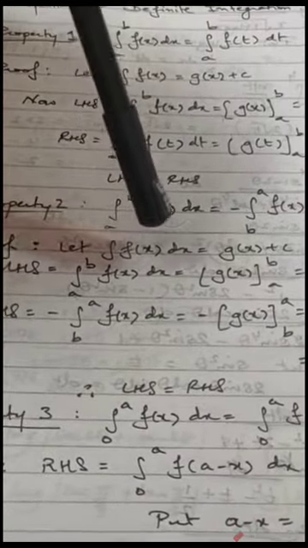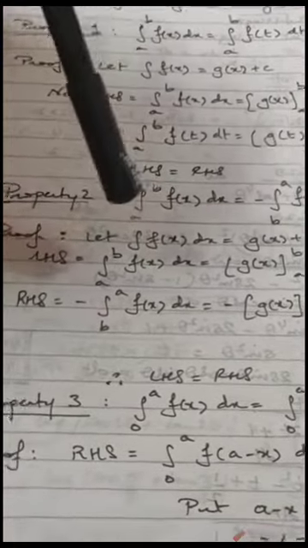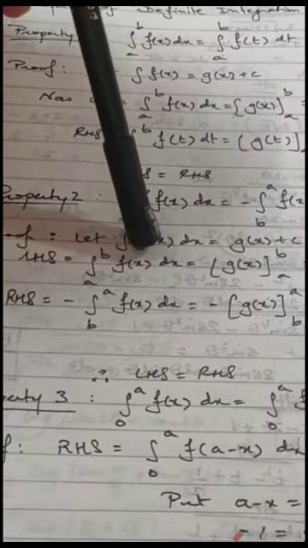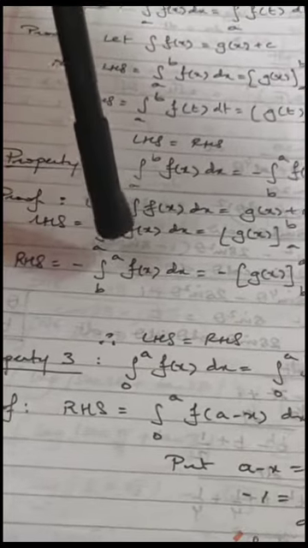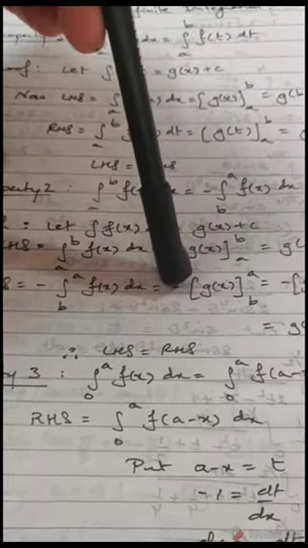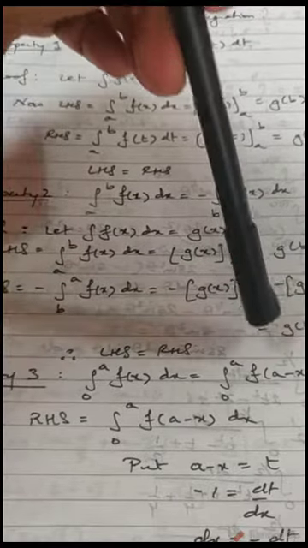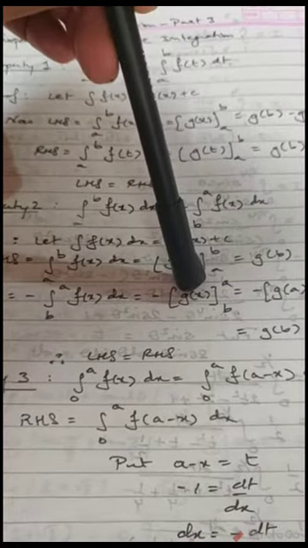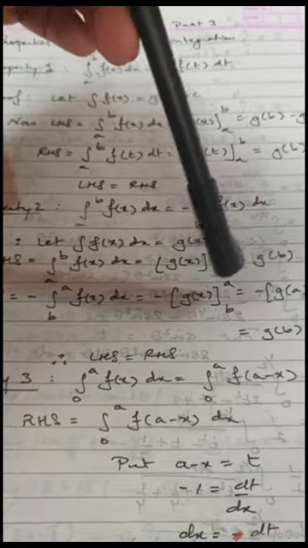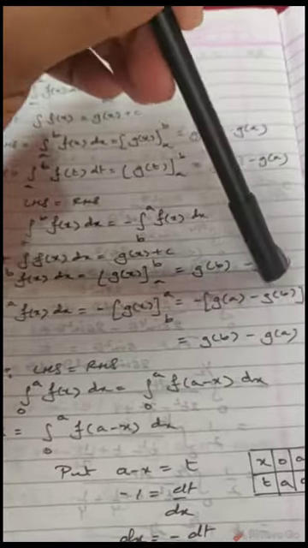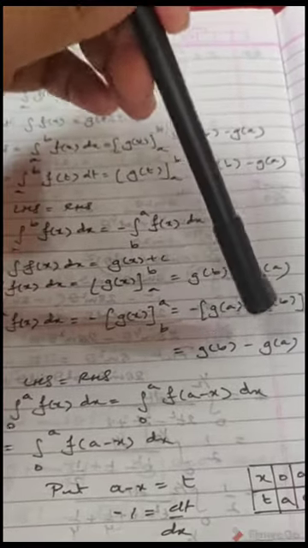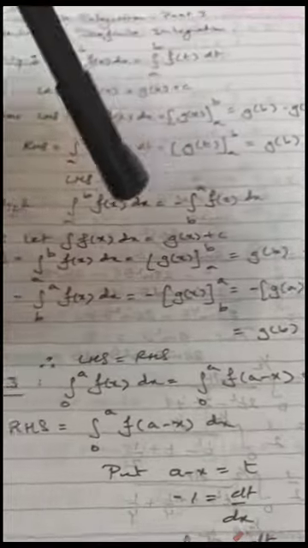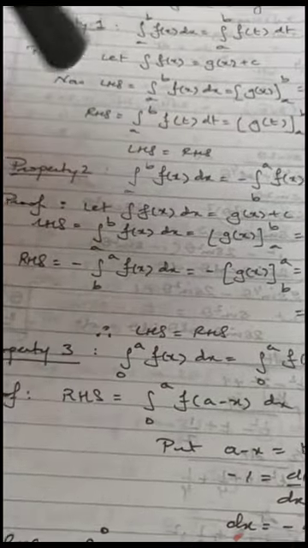Again, we assume integration of f of x as g of x plus c. We take the LHS, it's a to b of f of x dx, that becomes g of x. We put the upper limit and lower limit, you get g of b minus g of a. Then we take the RHS with a minus sign outside and b to a of f of x, so you'll get a minus of g of x from b to a. Putting the limits, you get g of a minus g of b in the bracket with a minus sign outside. If the minus sign were to run in, that will make it g of b minus g of a, which would give you LHS equal to RHS, and hence that is proved.